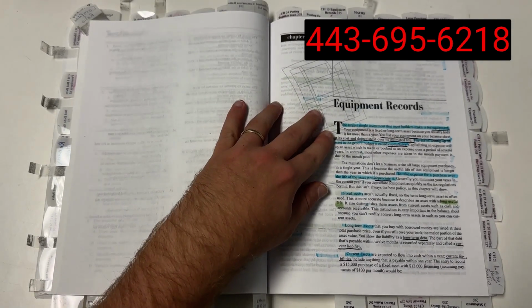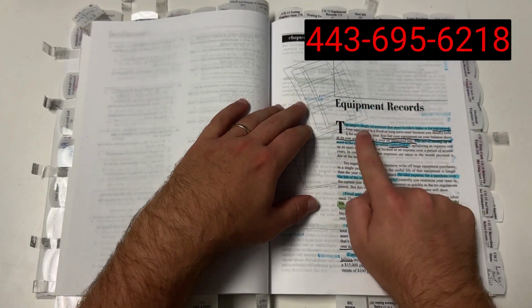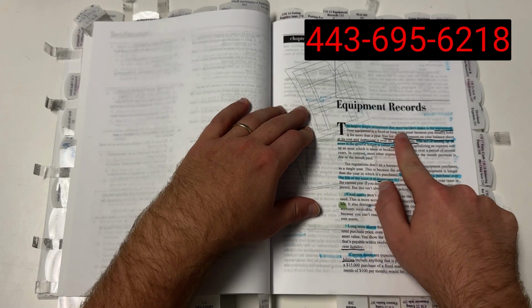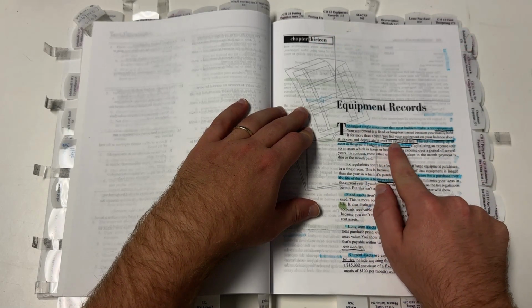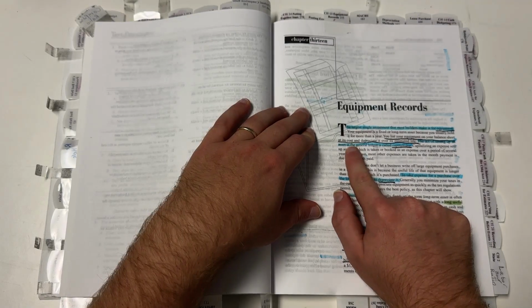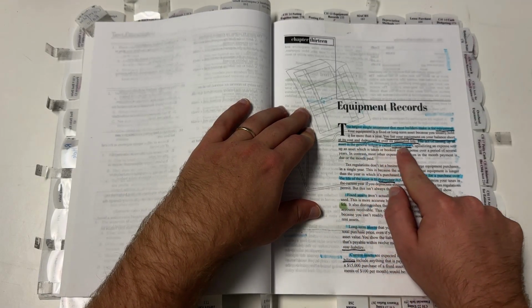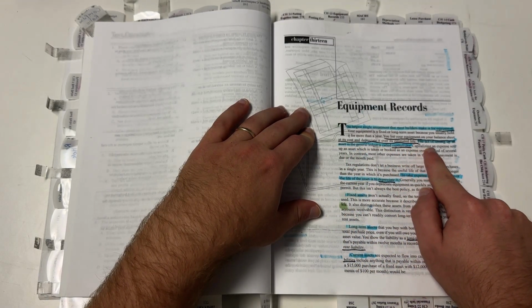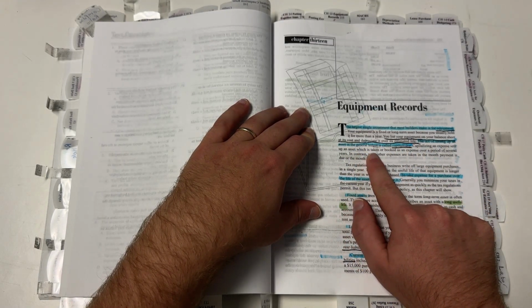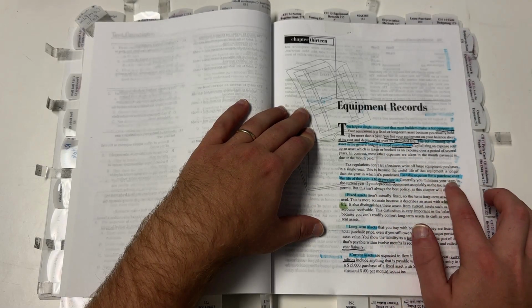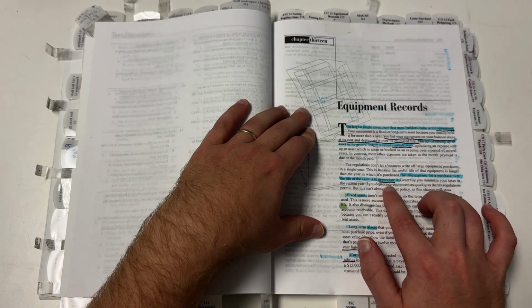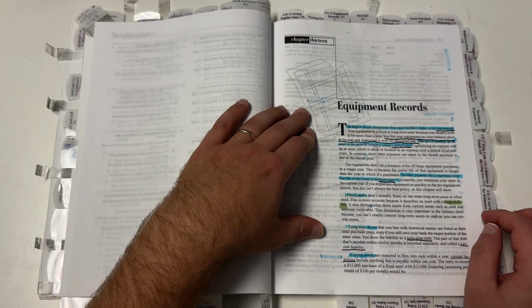Let's get into it. Now we're getting into chapter 13, equipment records. The largest single investment that most builders make is for equipment. You list your equipment on your balance sheet at its cost and depreciate it over its estimated life. The act of setting up an asset in the general ledger is called capitalizing. To take expense for a purchase over the life of an asset is to depreciate it.